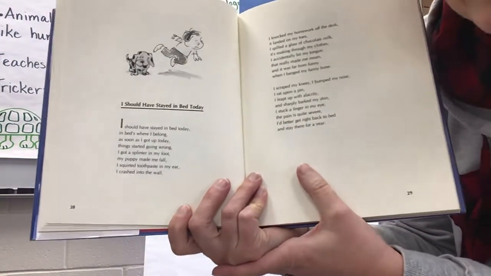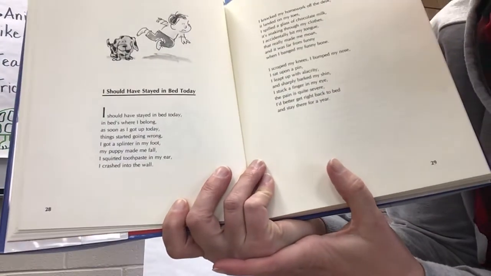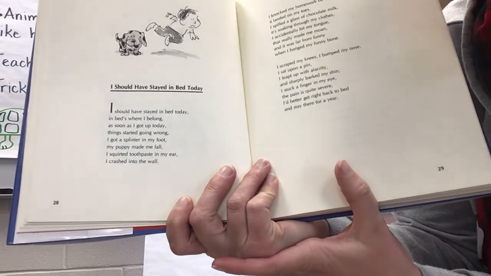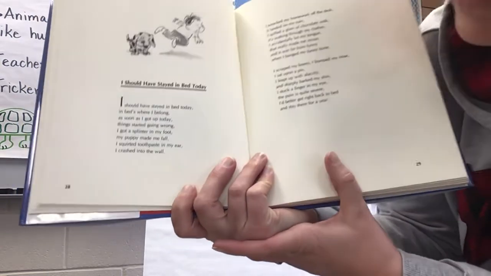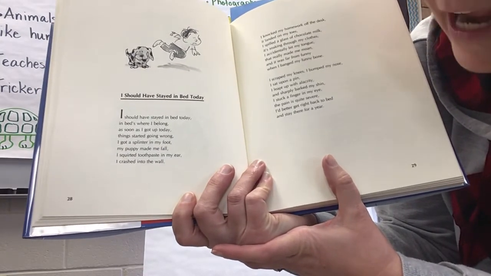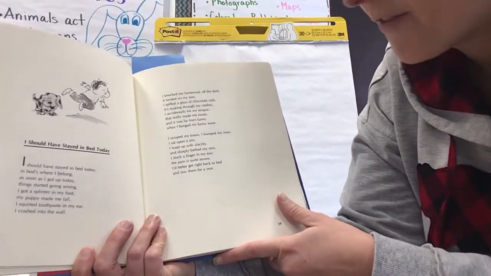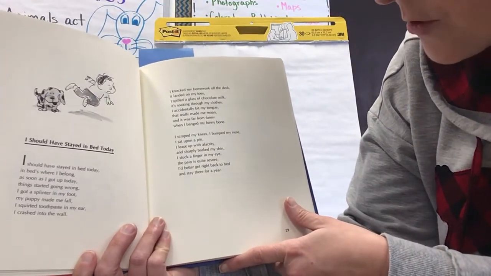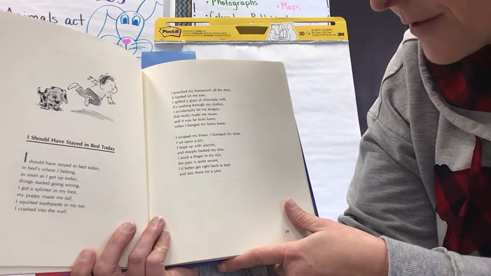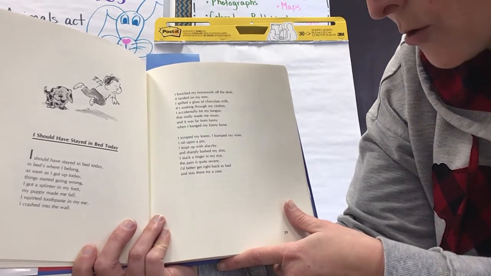I should have stayed in bed today is the name of this poem. I should have stayed in bed today, in bed's where I belong. As soon as I got up today, things started going wrong. I got a splinter in my foot. My puppy made me fall. I squirted toothpaste in my ear. I crashed into the wall. I knocked my homework off the desk. It landed on my toes. I spilled a glass of chocolate milk. It's soaking through my clothes. I accidentally bit my tongue. That really made me moan.